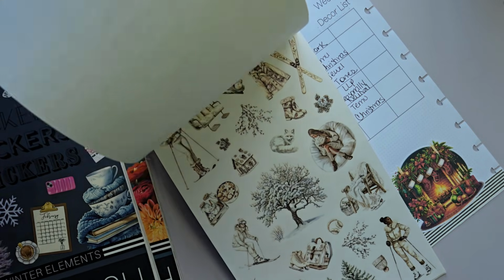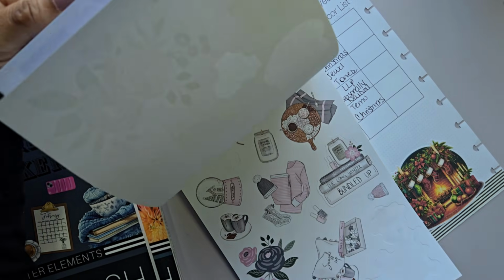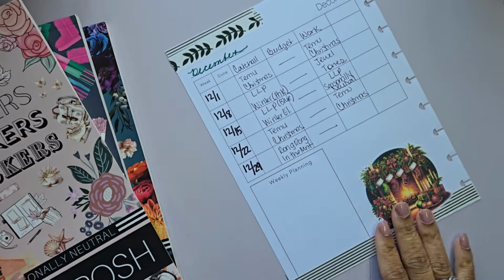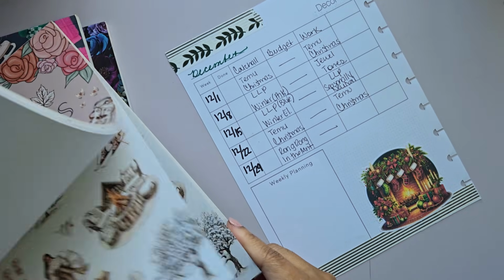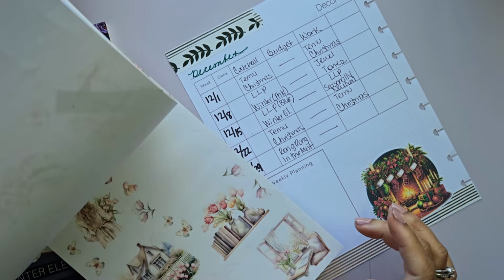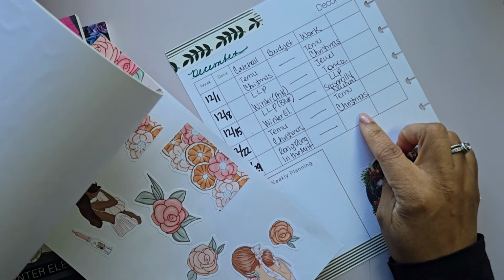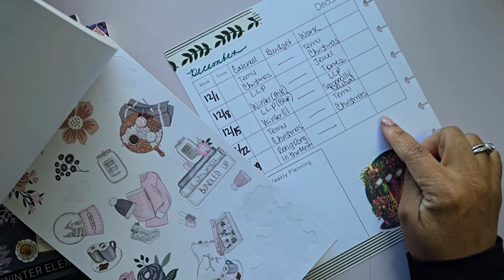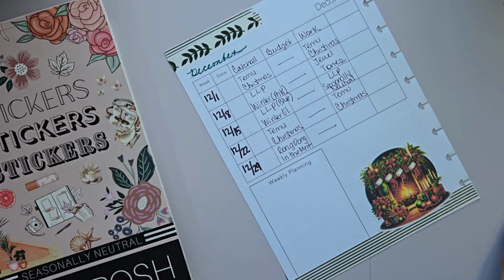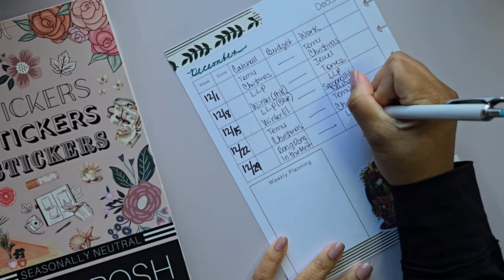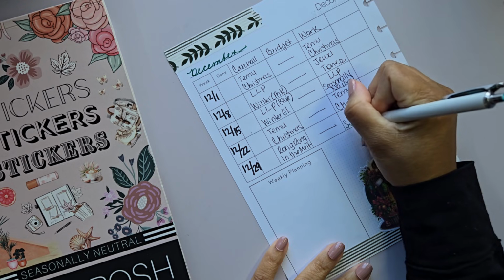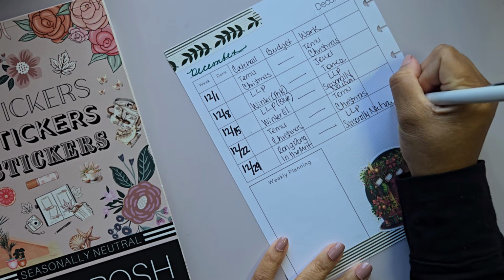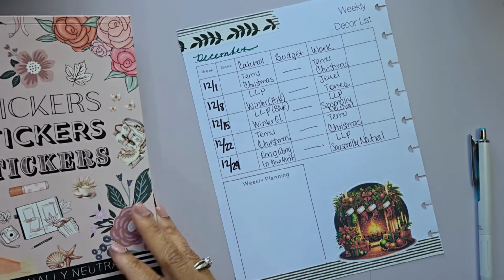So there's some lovely stickers in here that I think would work well for the season. And they are neutral, but I think this would be a lovely set. So I'm going to use the Live Love Posh Seasonally Neutral here. And then I feel like I'll probably use it again down here in January. Because, yeah, I think I'll use that pink set in January. And I'm going to put it here. Okay, so this is set up.